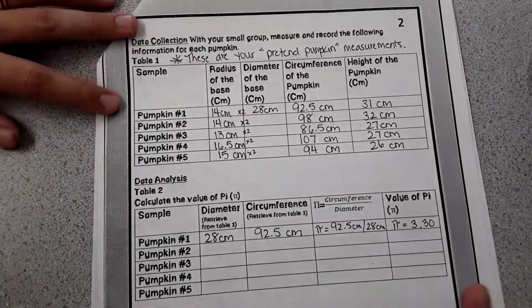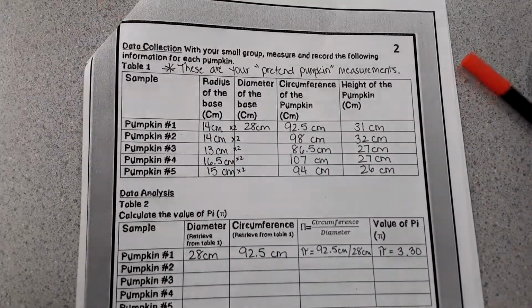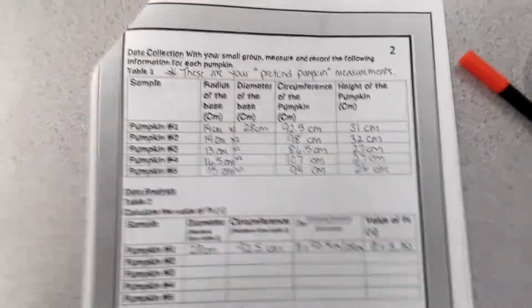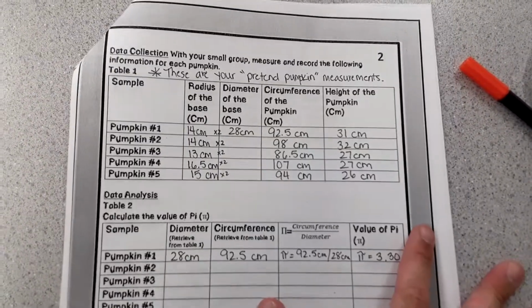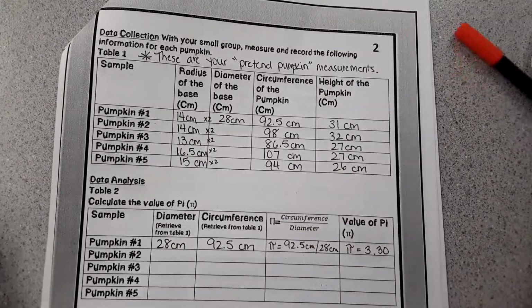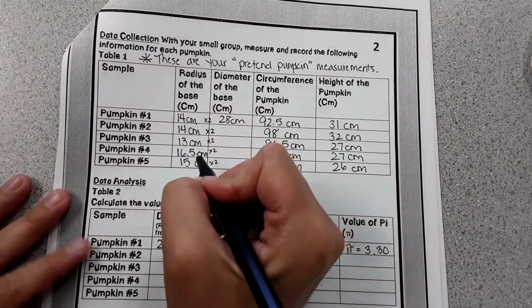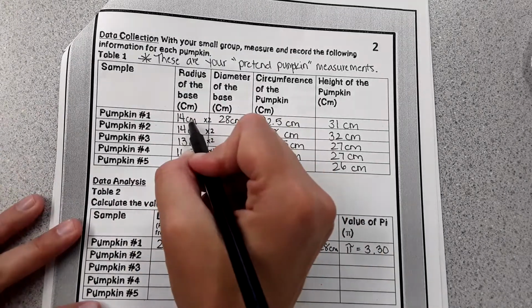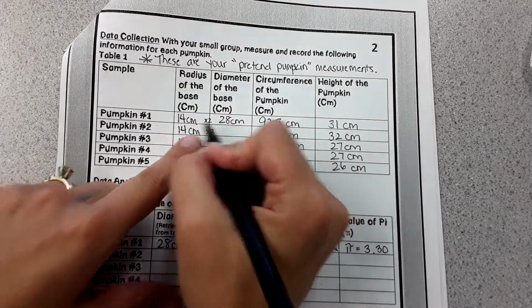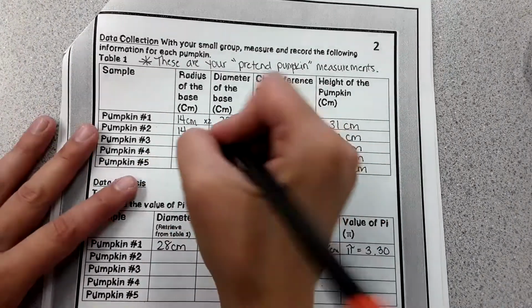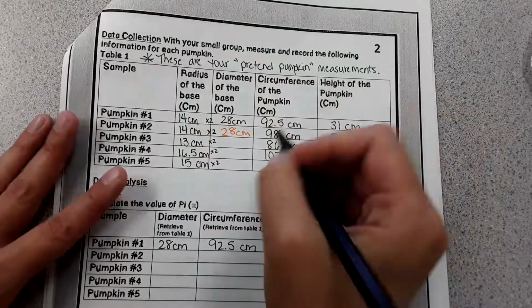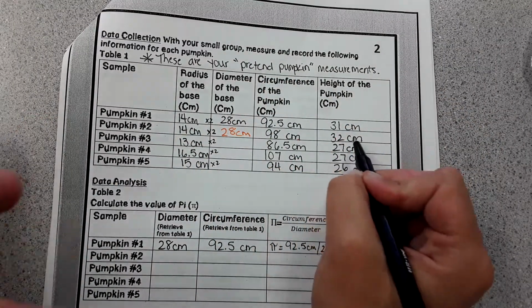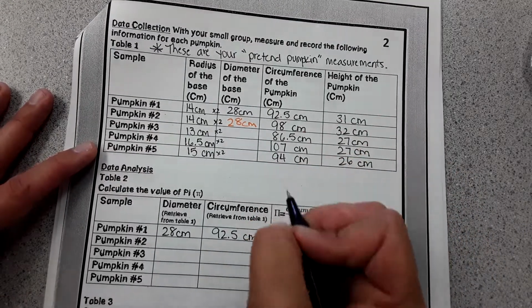So starting with the data collection, in class they were given pumpkins, like actual pumpkins to measure. And they measured these in class, but I'm just giving you the measurements here. And you'll use these measurements to do your calculations. So these are all filled in. If this isn't filled in on your paper, just fill these numbers in and then use these numbers for your calculations. So you have radius of the base, which to get the diameter, you multiply by 2. So you would do 14 times 2 to get 28 centimeters here. I filled in circumference of each pumpkin along with the height. And then you'll use these again for your calculations.